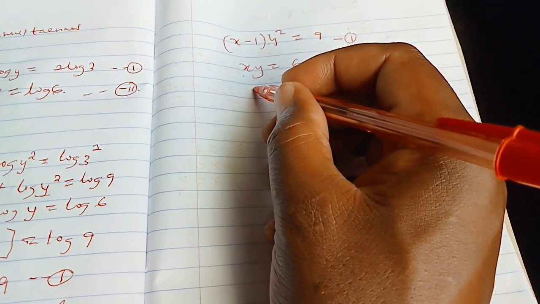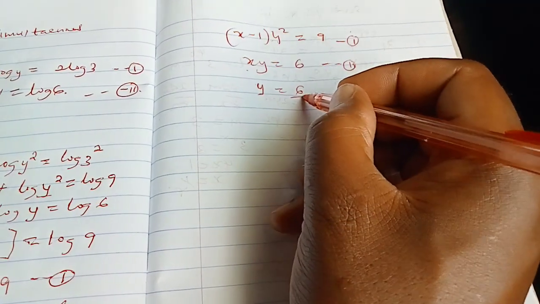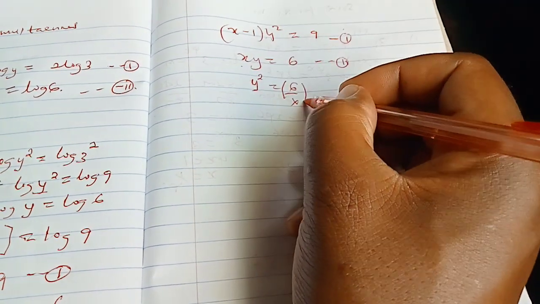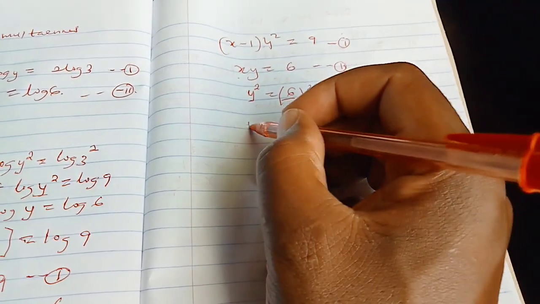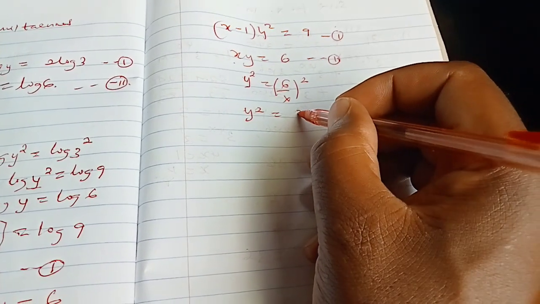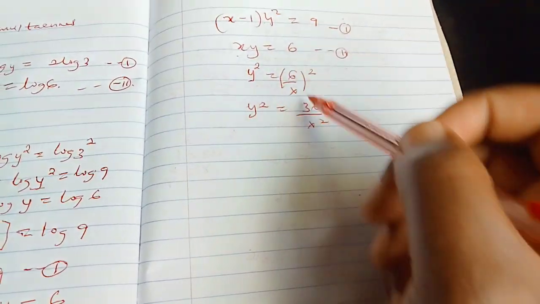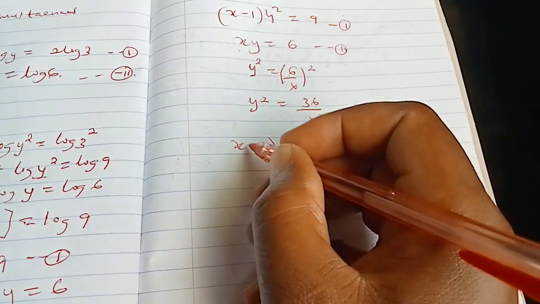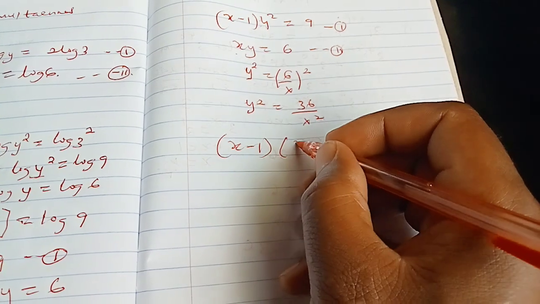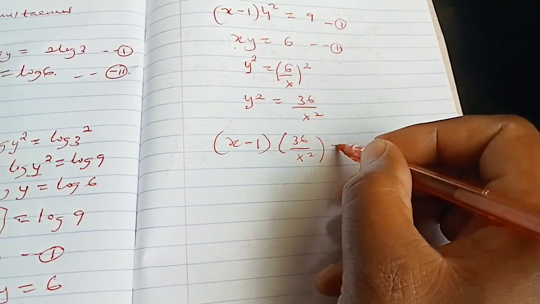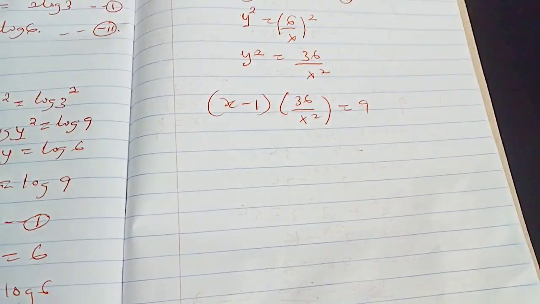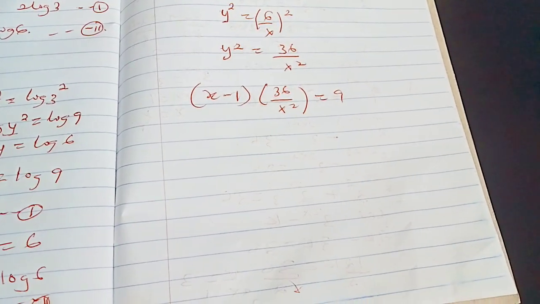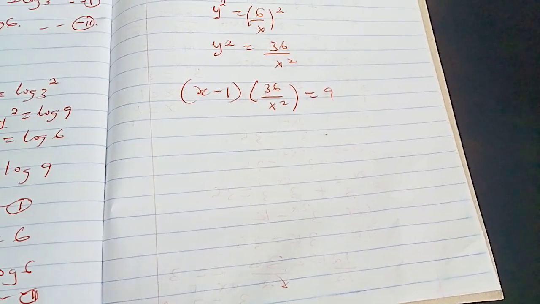So y is the same as 6 over x, and as I mentioned before, I'll square both sides so that I can match this one here, and then my substitution will be very easy. So y squared is nothing but (6 over x) squared. I'll pick the whole of this quantity and put it here. So I have (x minus 1) times, where I have y squared, 36 over x squared, and I equate to 9.